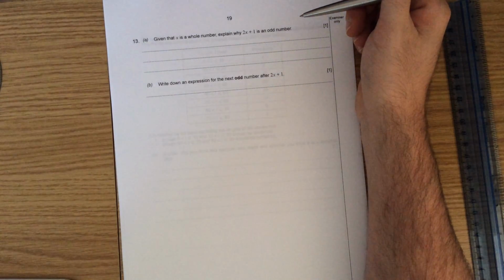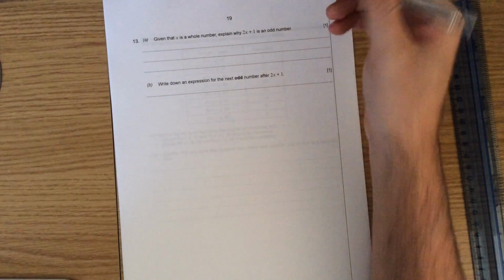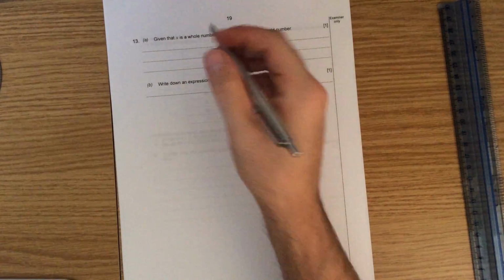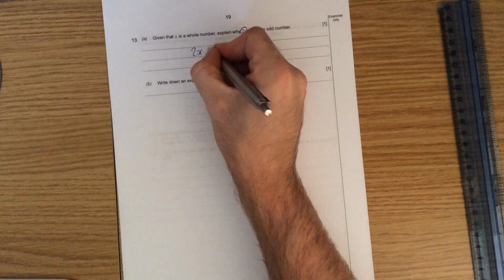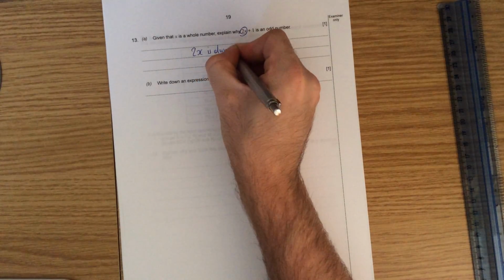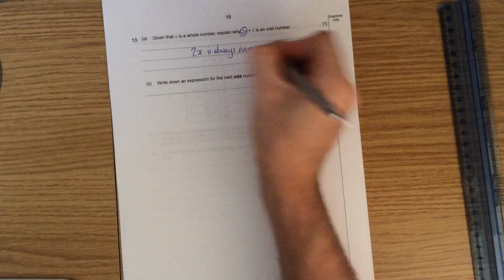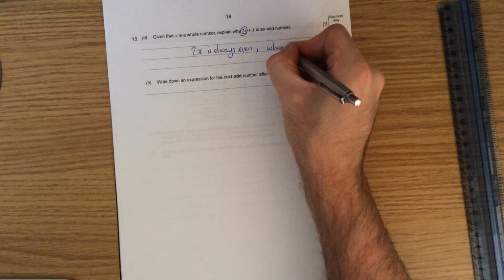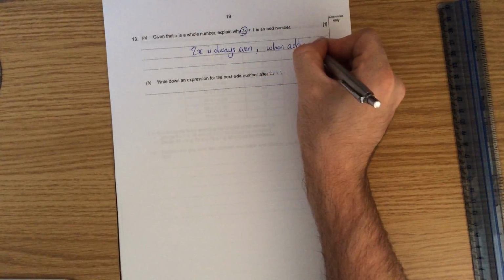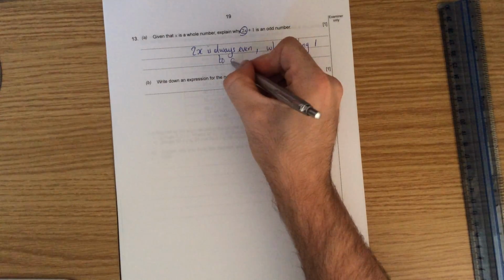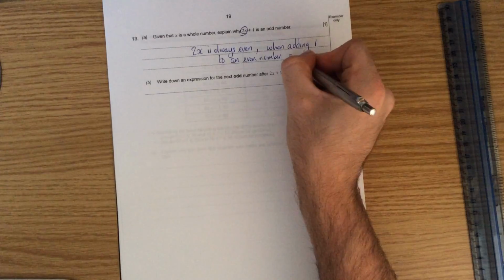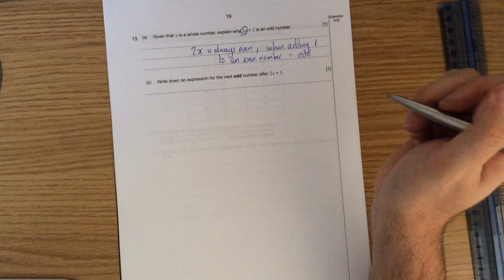Given that x is a whole number, explain why 2x plus 1 is an odd number. So when I times any whole number by 2, I get an even number. So 2x is always even, no matter what number I start with. So then I can say, when adding 1 to an even number, I will always get an odd number.